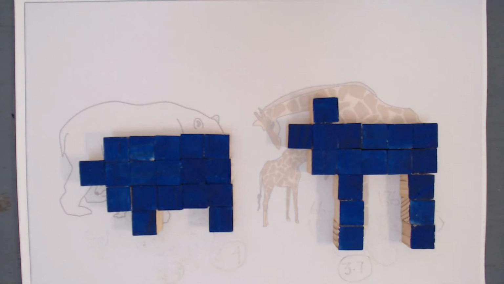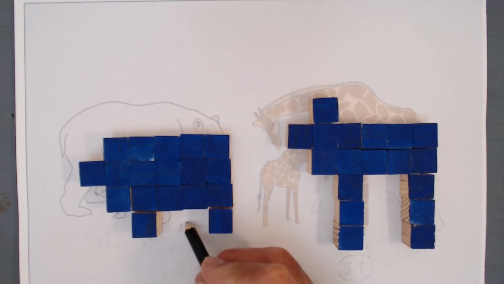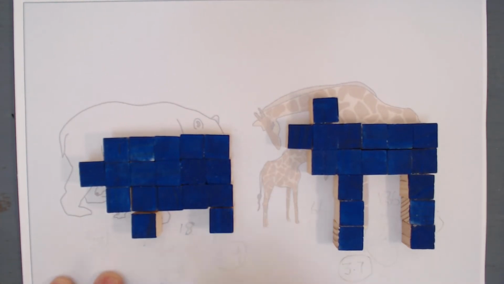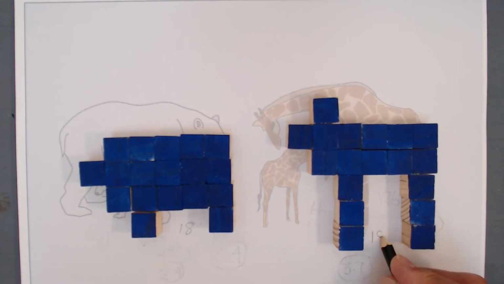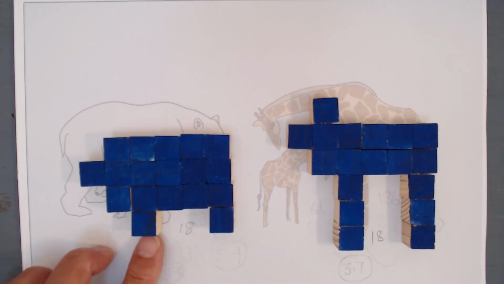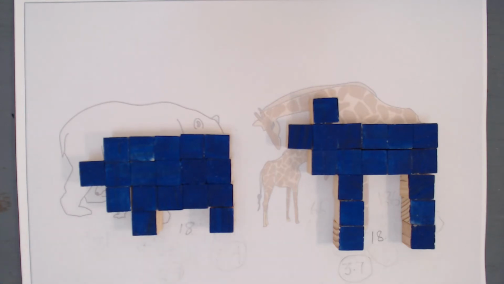Right. Now, the animal that lives in the cold climate has a mass of 18 units. Now we're going to take one block as representing one mass unit, so 18 blocks. The animal that lives in the hot climate also has a mass of 18. I made it with the same number of blocks. What about the surface area? That's the front, back and the sides of all the blocks.